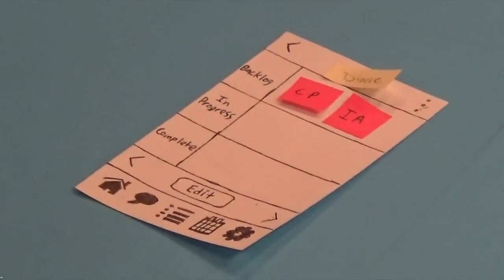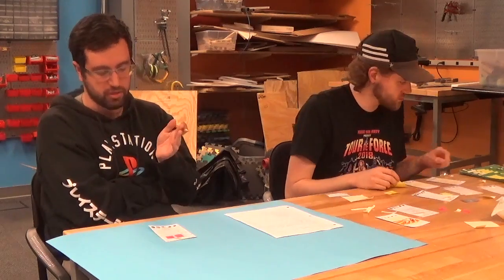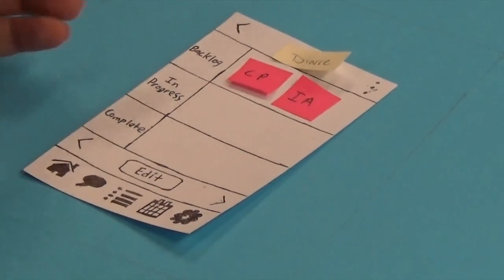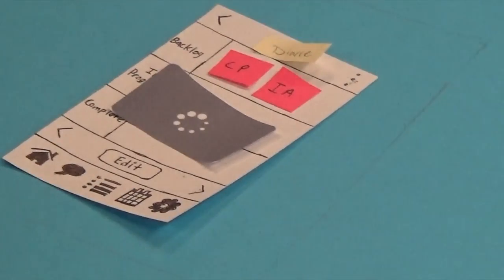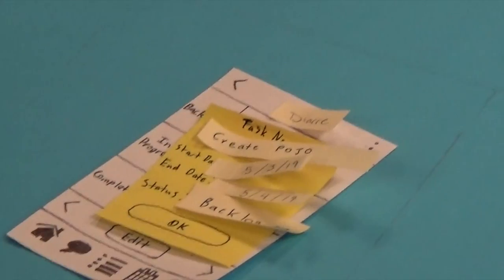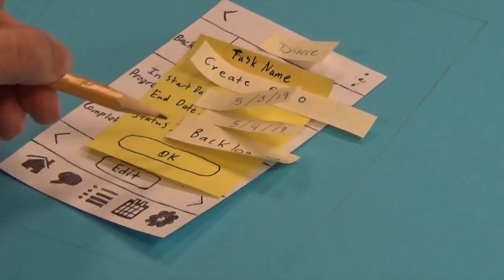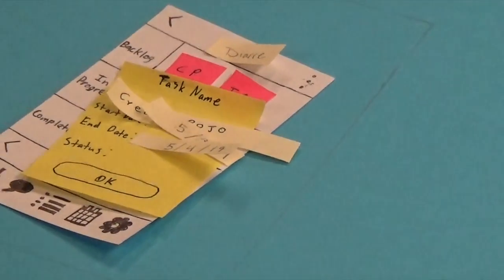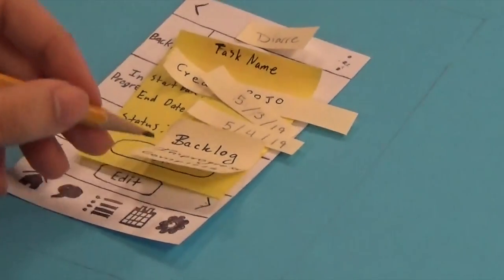Okay, so now I'm going to change Create Pojo, and I'm going to change its status from backlog to complete. So I'm going to click that task, Create Pojo. Okay. So now I see its start and end date and its status. So it looks like a drop-down menu. So I'm going to click on the drop-down menu for status and change it from backlog to complete. So I'm going to click complete.